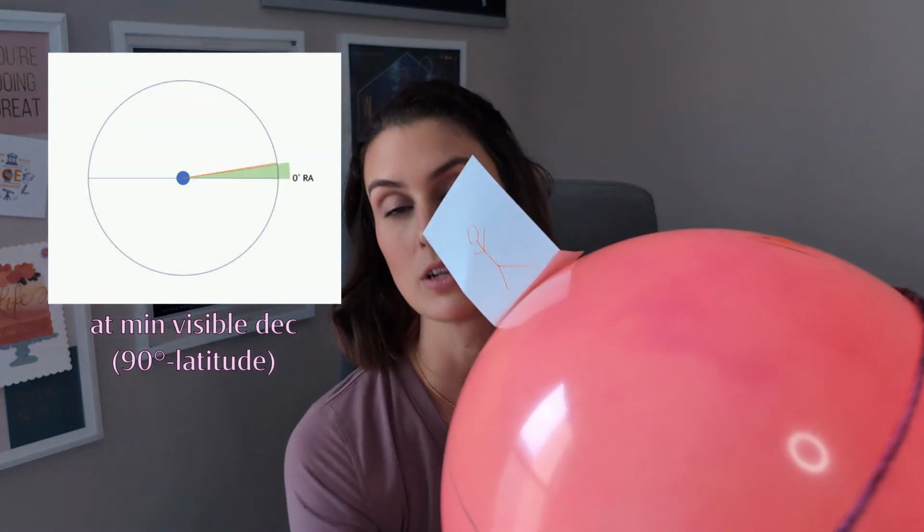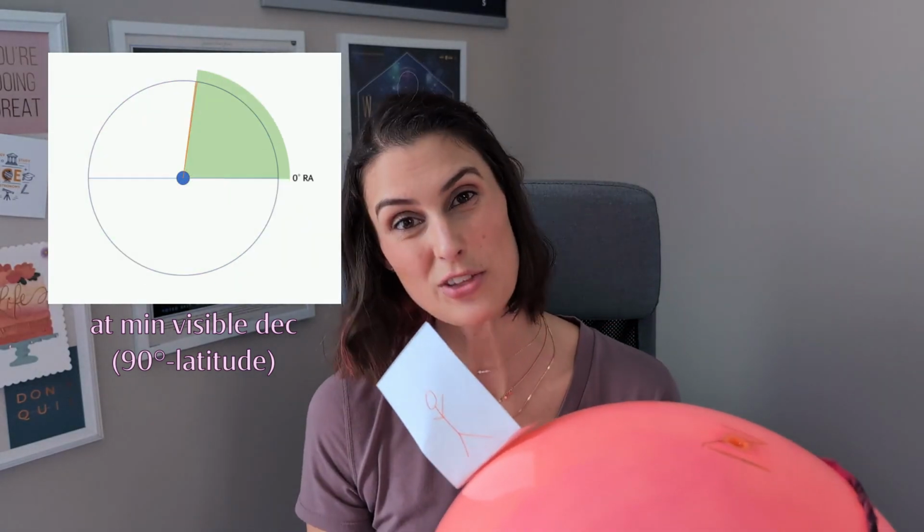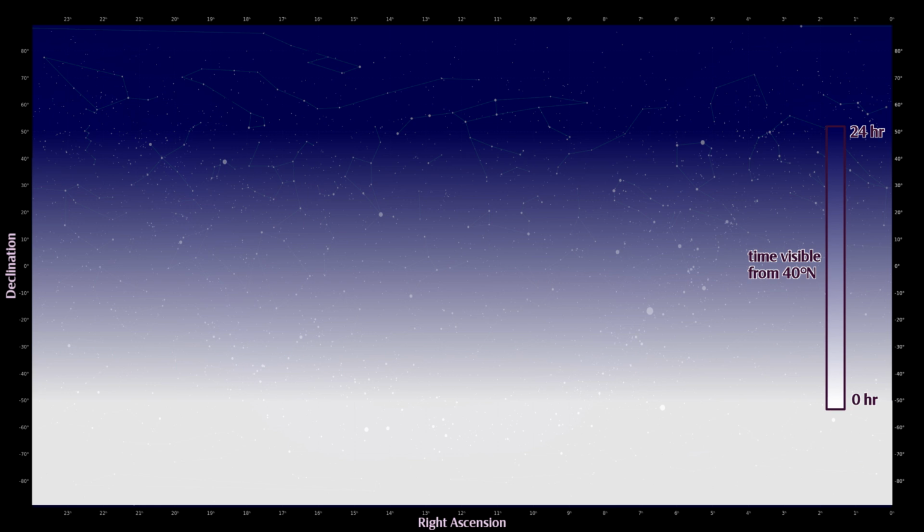For the observers in between, they're kind of going to see a combination of these effects. So at the declinations above their corresponding latitude, they're going to see all 360 degrees of right ascension all the time. And down here at their very minimum declination, you can see as they spin out an entire 360 degrees rotation, that one point will spin all the way around, so they will eventually see all 360 degrees of right ascension for that minimum declination. And then at 0 dec, it's actually going to be the same as the equator, so they will see all 360 degrees of right ascension after only 12 hours.